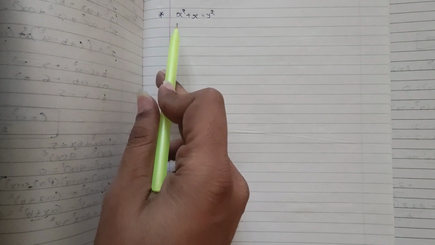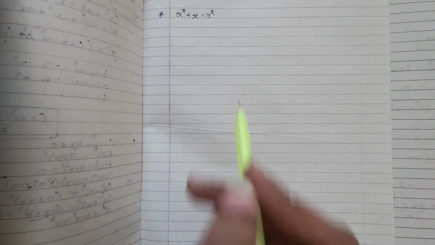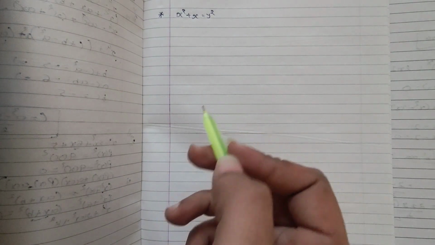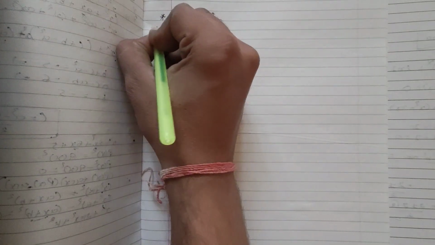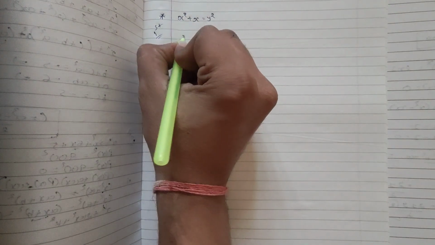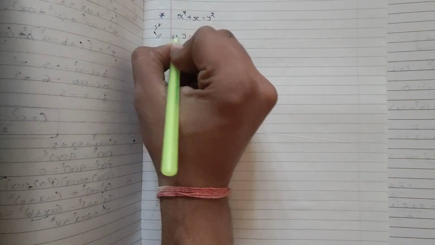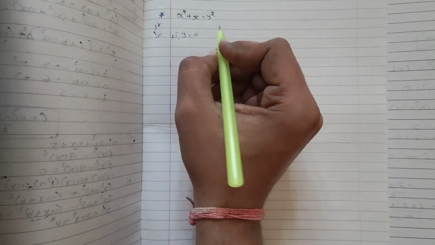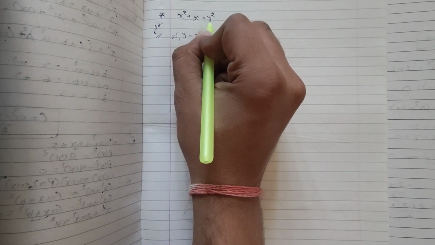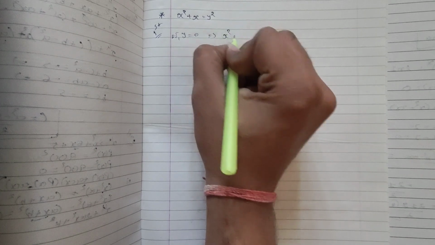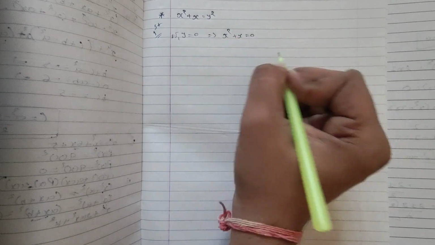So what is the question? x square plus x equal to y square. So now, how do we proceed? If I talk about the first method, so what are we going to do in the first method? For example, if I take y equal to 0, right? If I guess and take y equal to 0, so what will be the value of x? If I put y equal to 0, then x square plus x equal to 0.